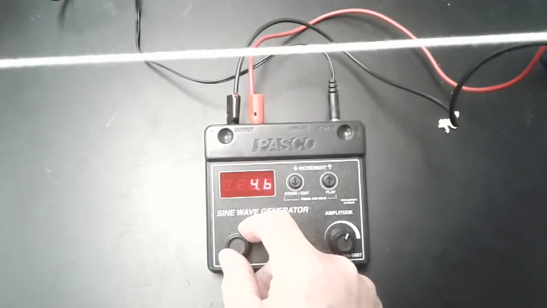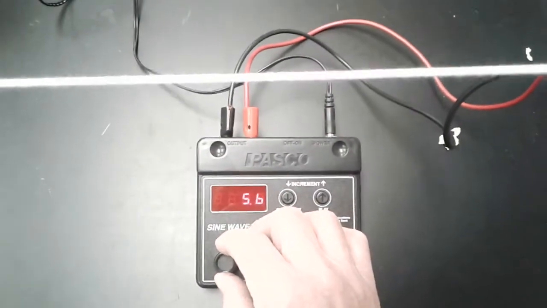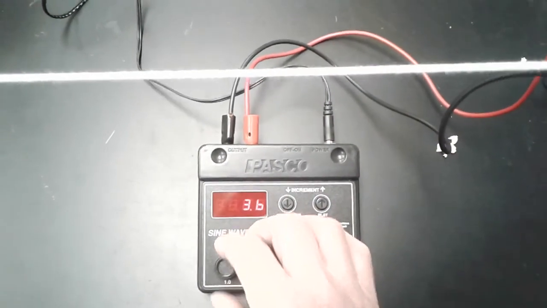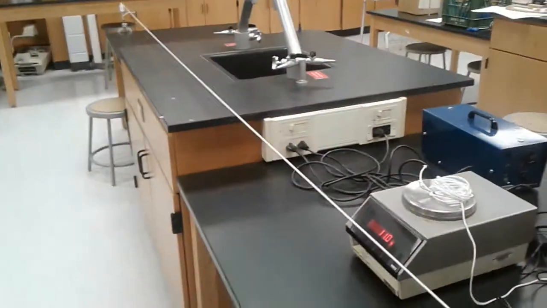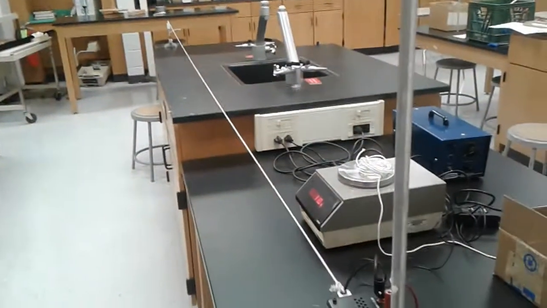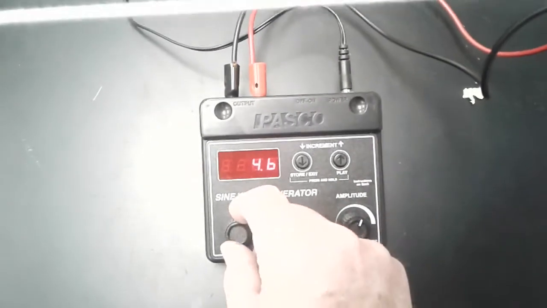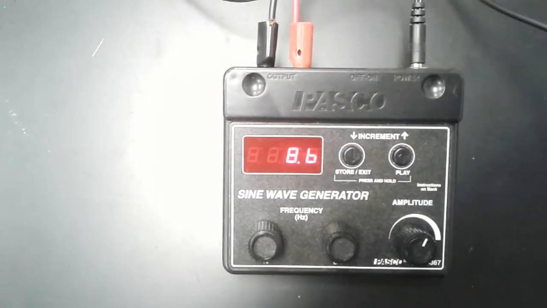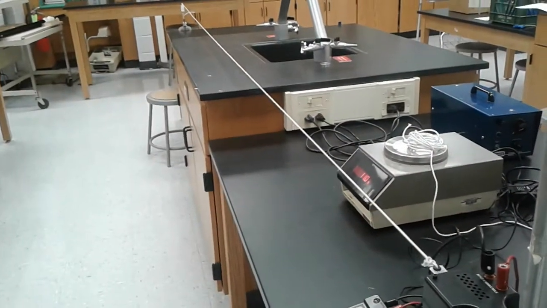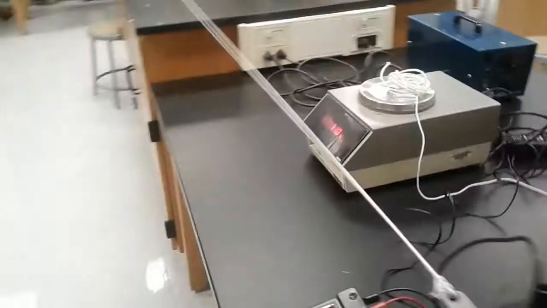Well, I can change the frequency and see what happens to the wave. It's not resonating well. Definitely not so good. But at 4.6, we have a nice fundamental wave. So what would I have to do to get to the second harmonic? Here I am at 8.6 hertz. Not so great. Oh, I got it dialed in at 9.2.